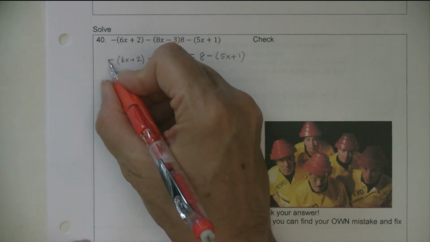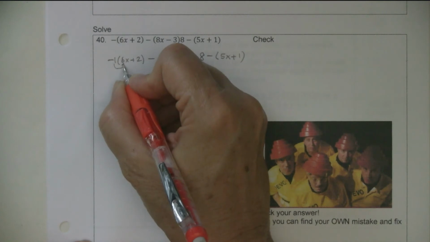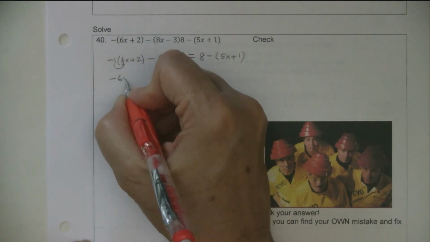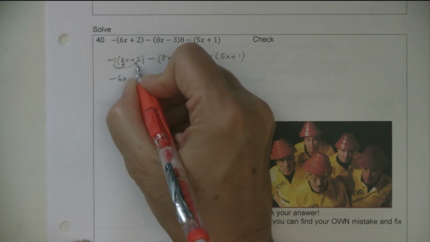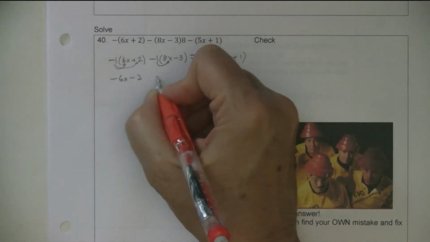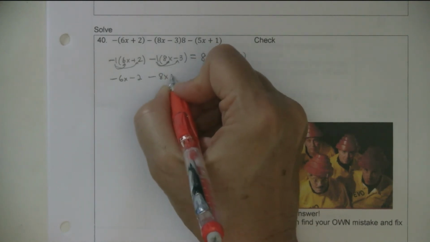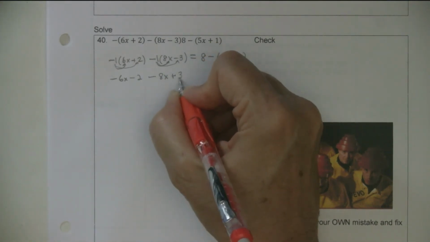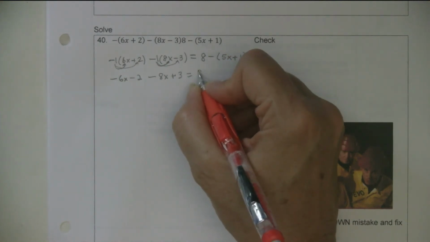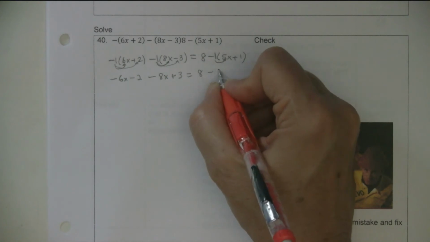And so this is minus 1, right? Remember, we have had that before. And so I have to do the distributive property. So minus 6x, minus 2, minus 1, minus 8x. A negative times a negative is a positive, and 3 times 1 is 3, equals 8, a 1, right? Minus 5x, minus 1.